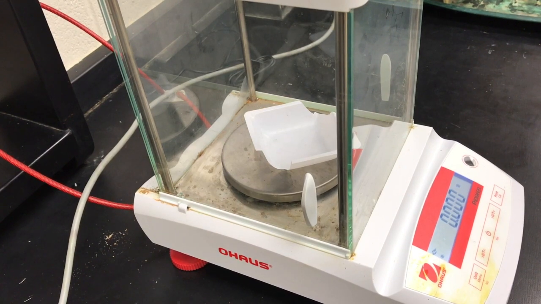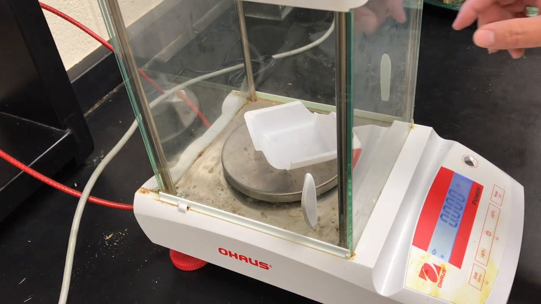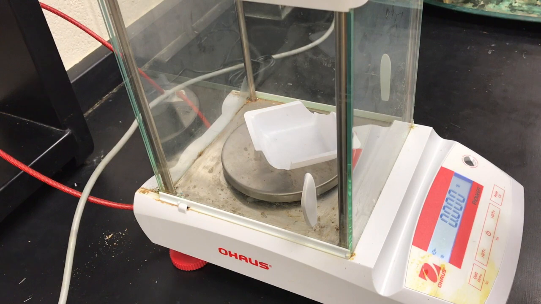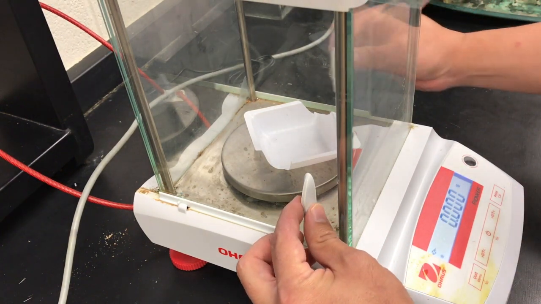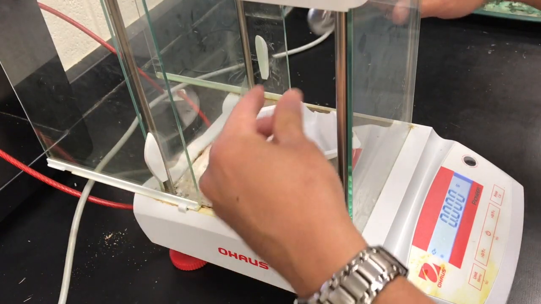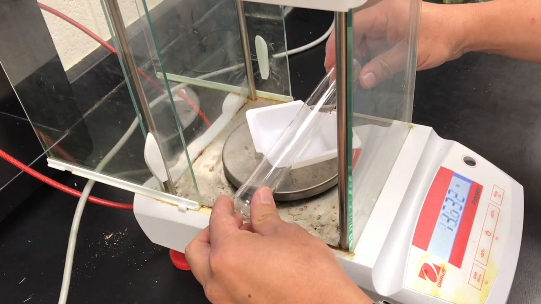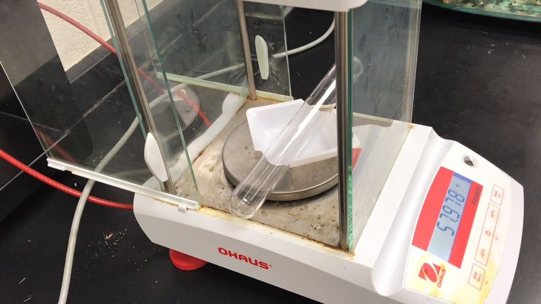So first we're going to weigh an empty test tube, and this is going to be for our red sample. Notice that I've used a weighing boat with the corners notched so that the test tube doesn't roll off the balance. There's a little bit of a draft in this part of the lab, so we're going to have to do our best.